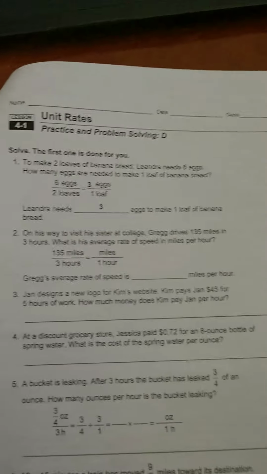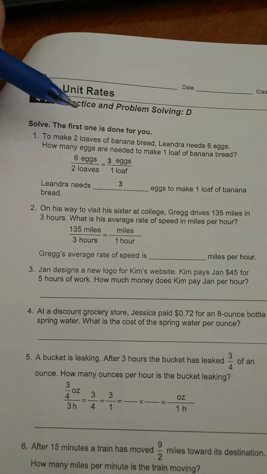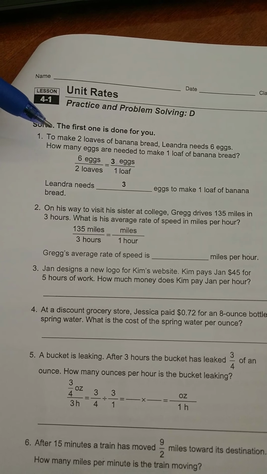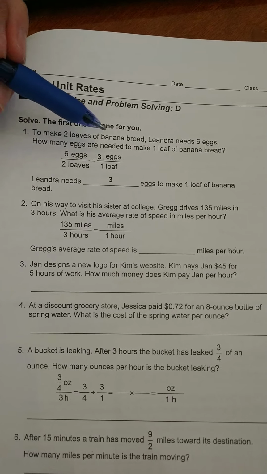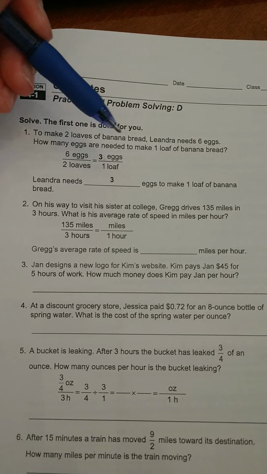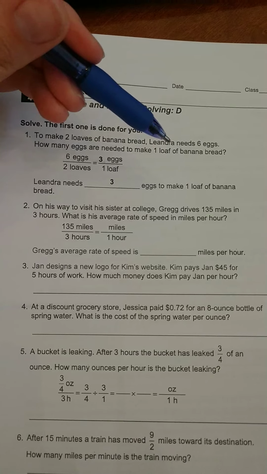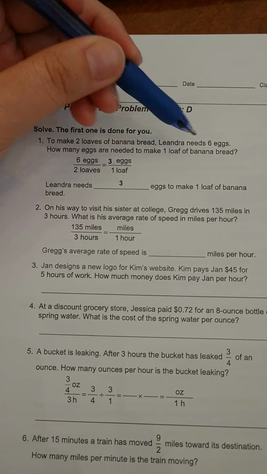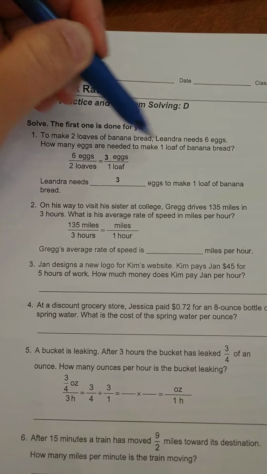Moving on to page 22. This is more practice and problem solving. As you see, they did number 1 here. It says to make 2 loaves of banana bread, Leandra needs 6 eggs. How many eggs are needed to make just 1 loaf of banana bread? So they're comparing eggs per banana bread. That's what they're trying to figure out.